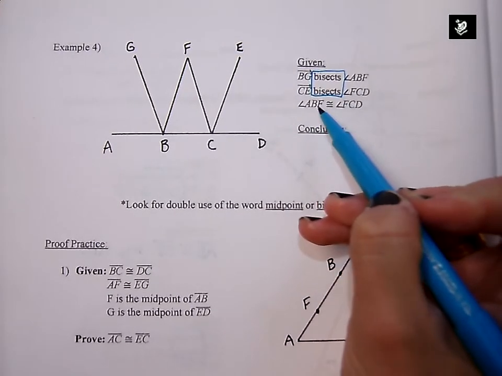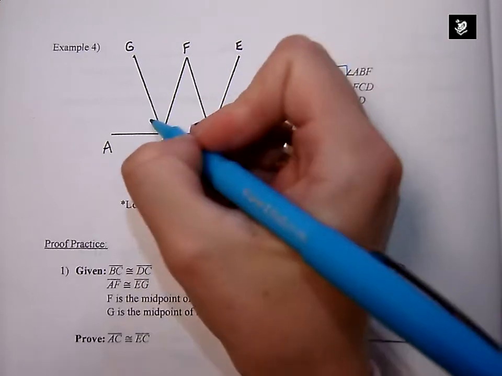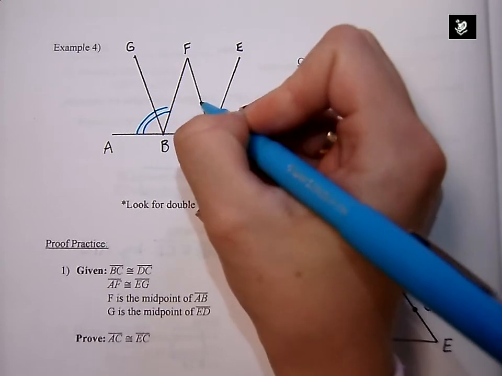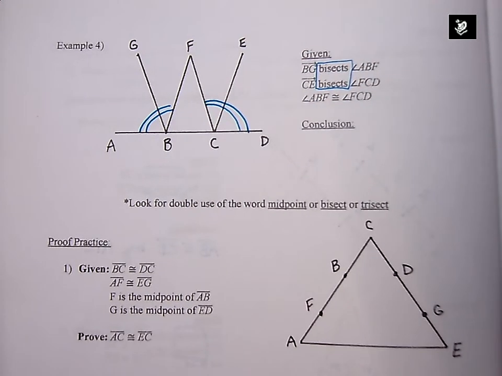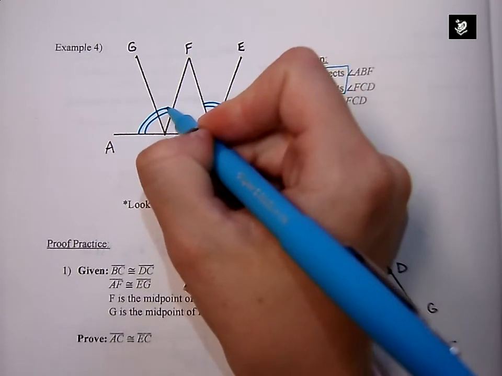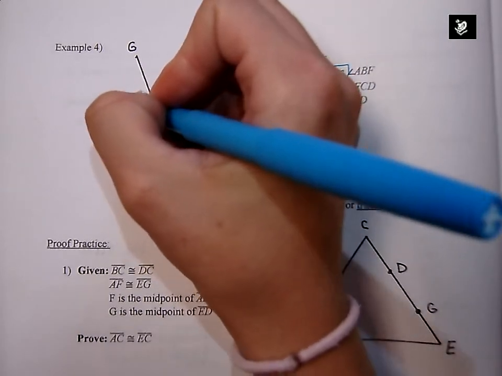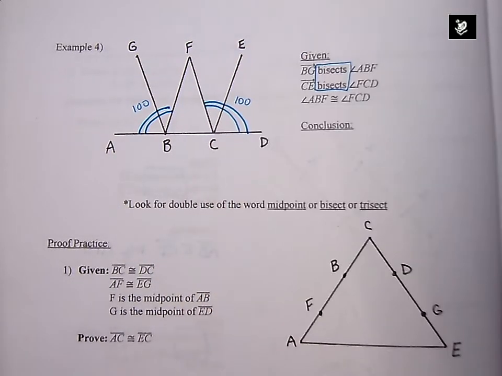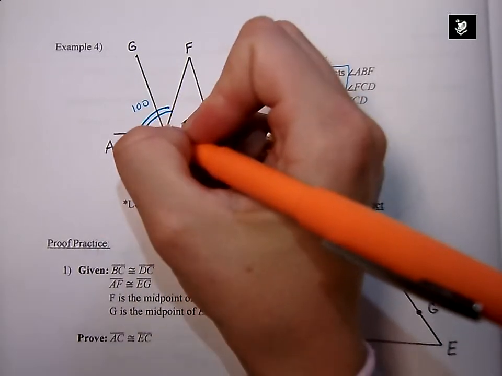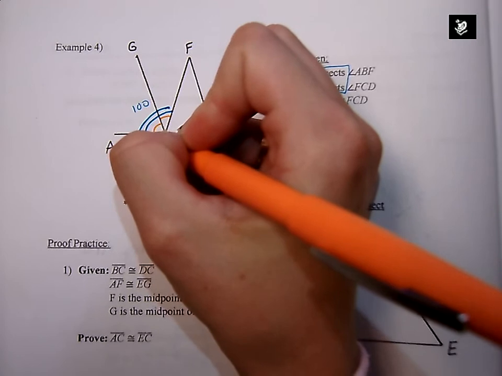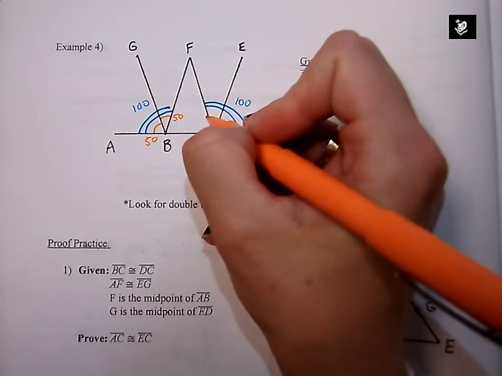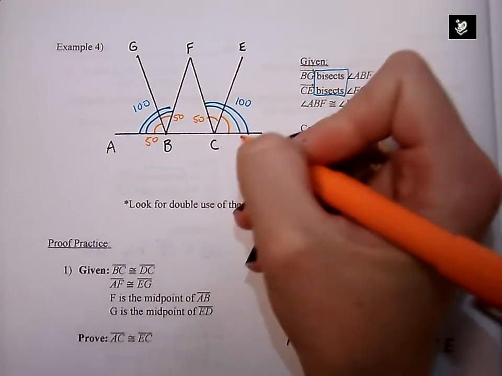We're told that ABF is congruent to FCD, so these two larger angles are congruent. Use two lines for now. And I'm told that I've got two bisectors. So let's pretend that the large angles are, let's say, 100 degrees each. I know that BG bisects angle ABF, so that must mean that each of these are congruent. So those are going to be 50 and 50. CE is bisecting FCD. So again, these are congruent, both 50 and 50.